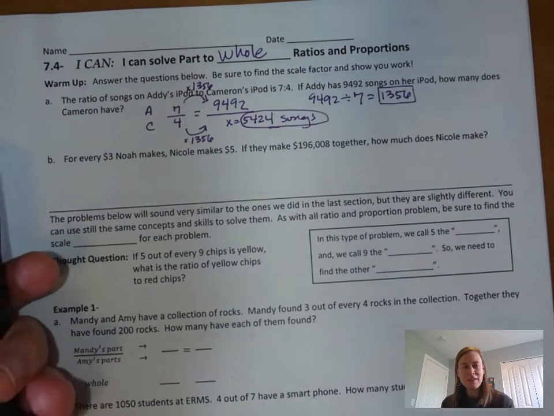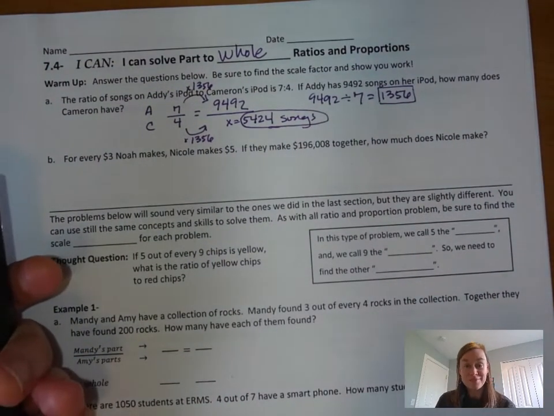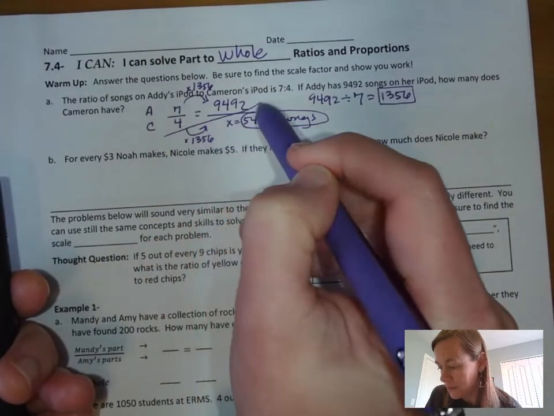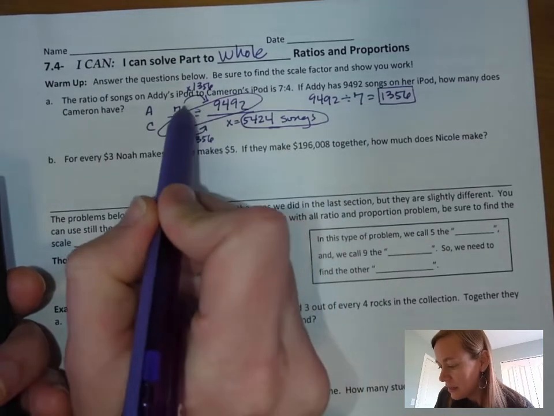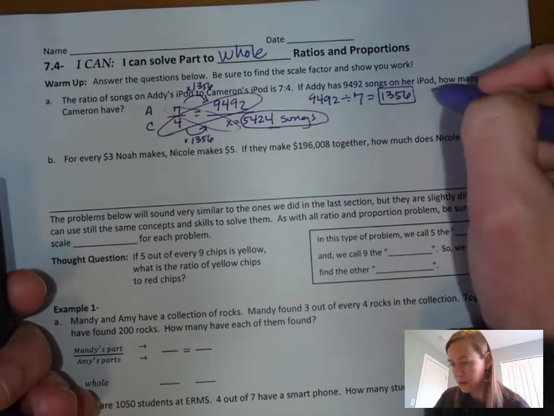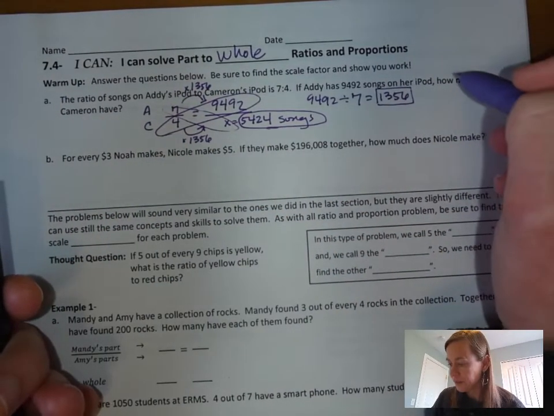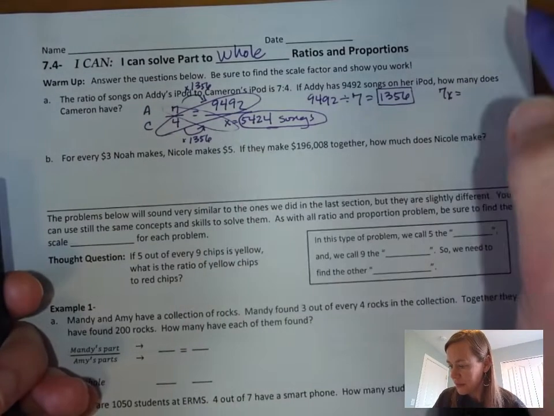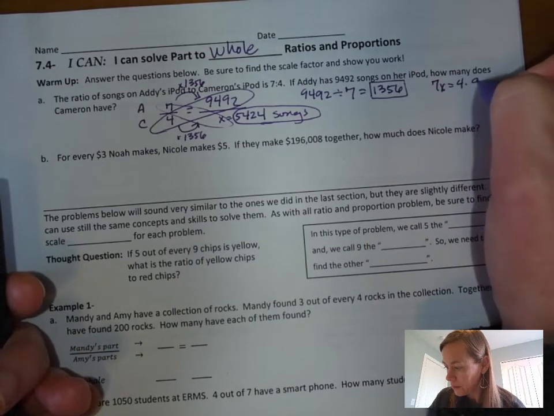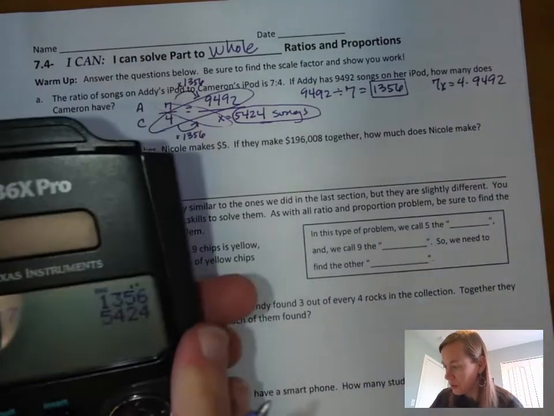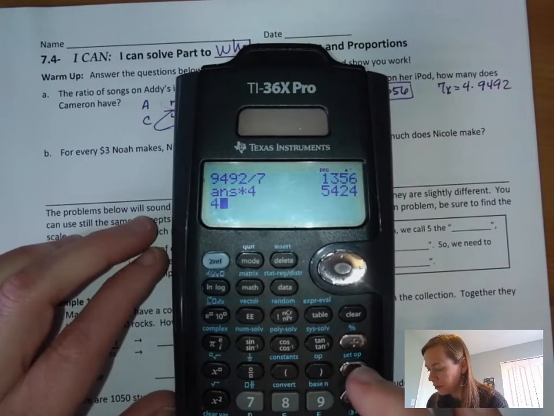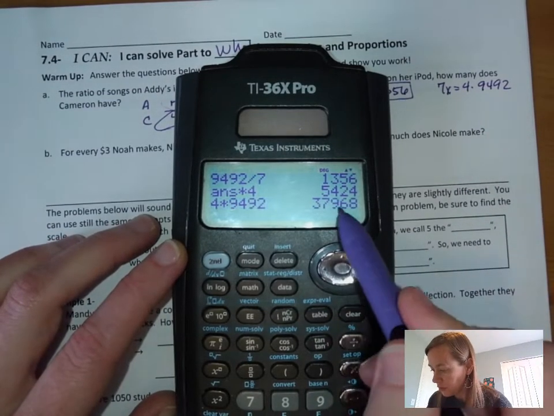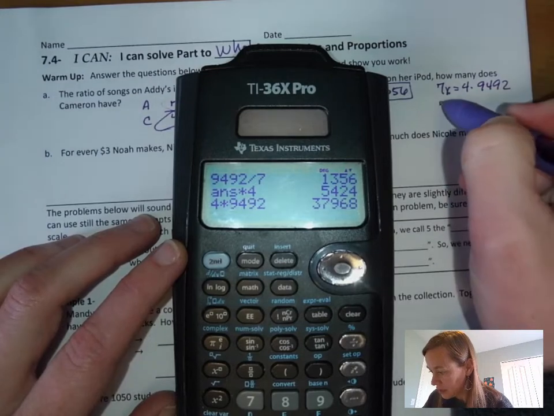Now, is there another way to find out this same solution? Absolutely. Could we cross multiply? Okay, let's do that really quick for practice. 4 times this number and then 7 times x. Let me set those up. I'm going to do that way over here, okay? So we have 7x equals 4 times 9,492. Okay, let's go ahead and multiply that out. 4 times 9,492 is going to equal 37,000 and change.